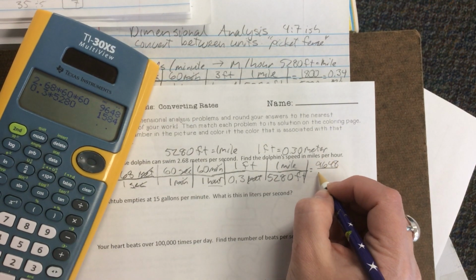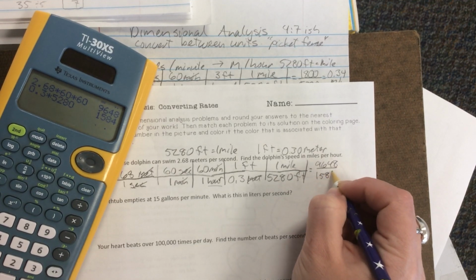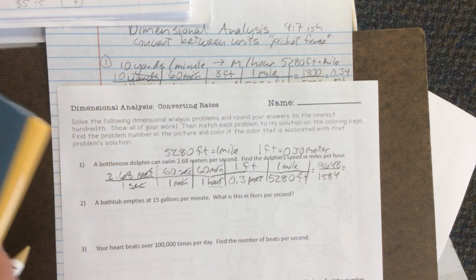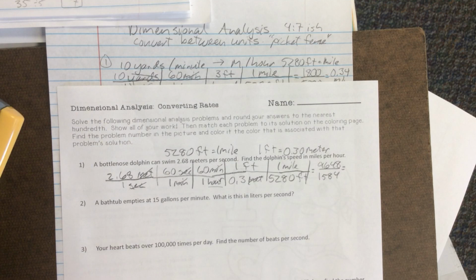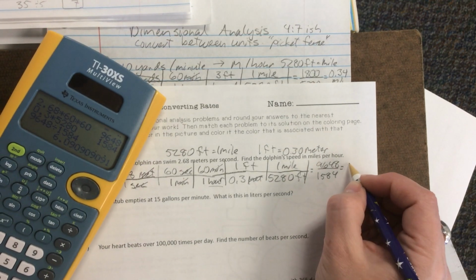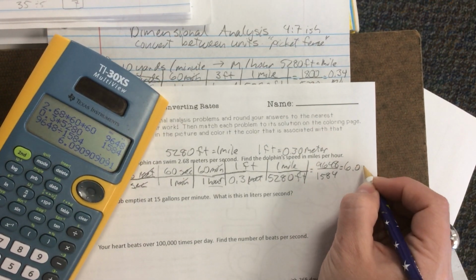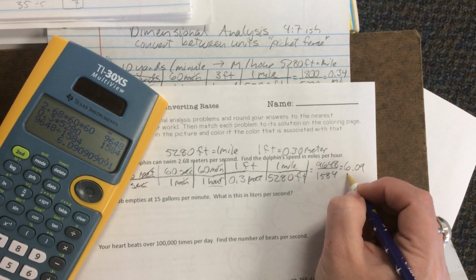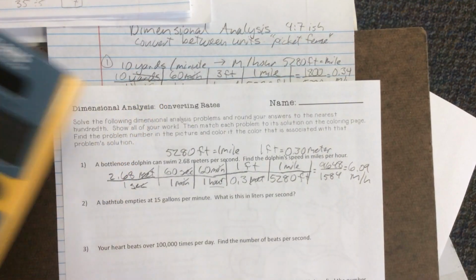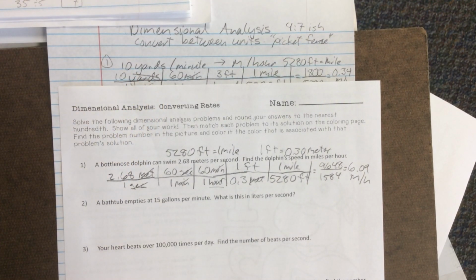So on the bottom we got 1,584. Then we're actually just going to do that division. So 9,648 divided by 1,584, and we get 6.09 miles per hour. Okay?